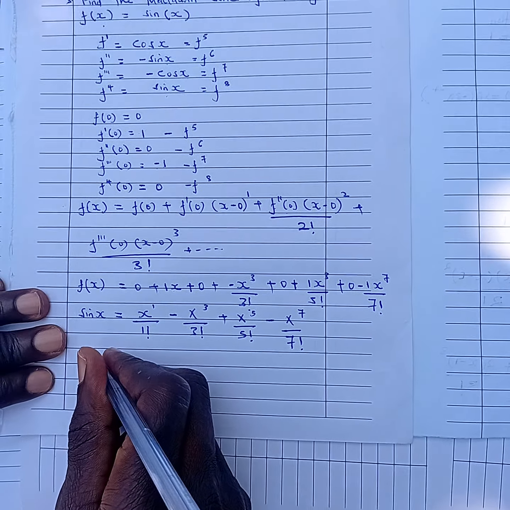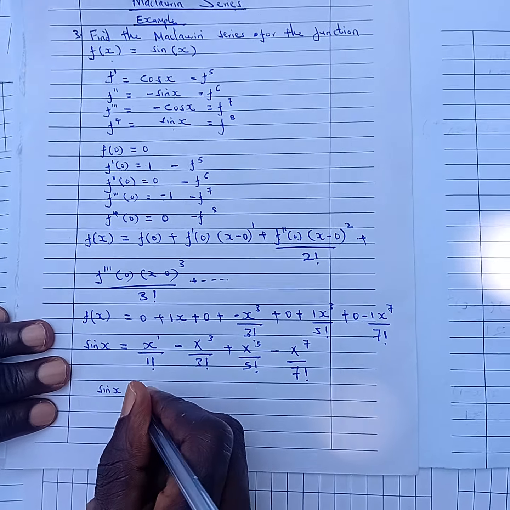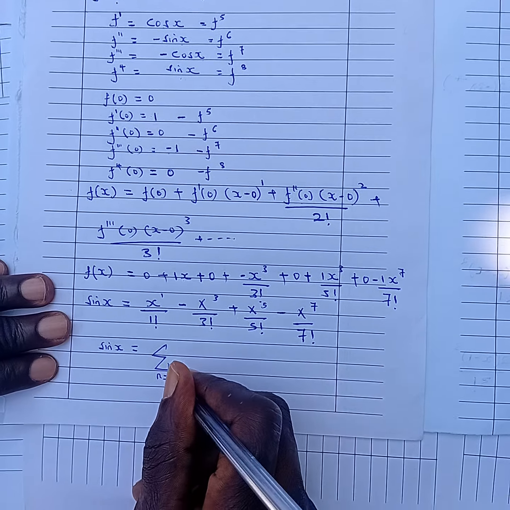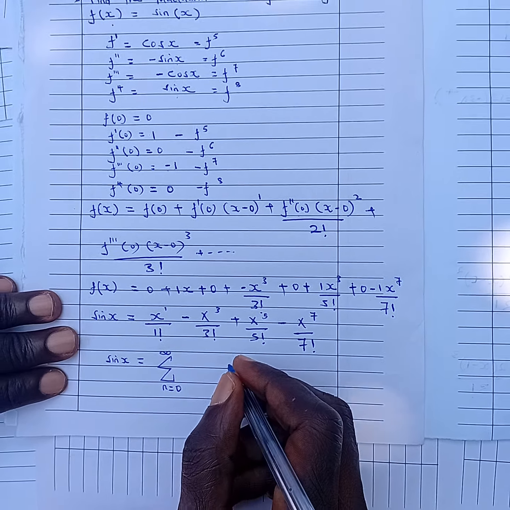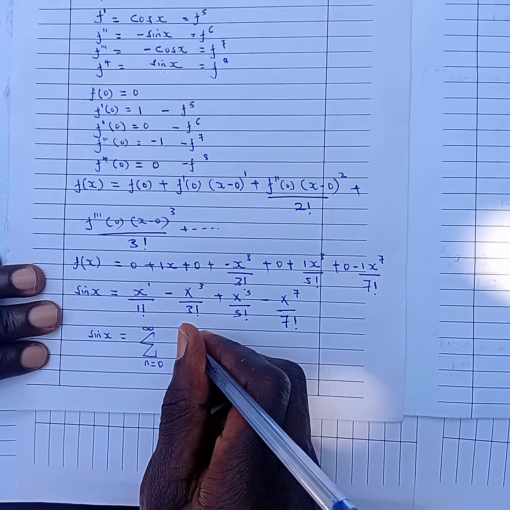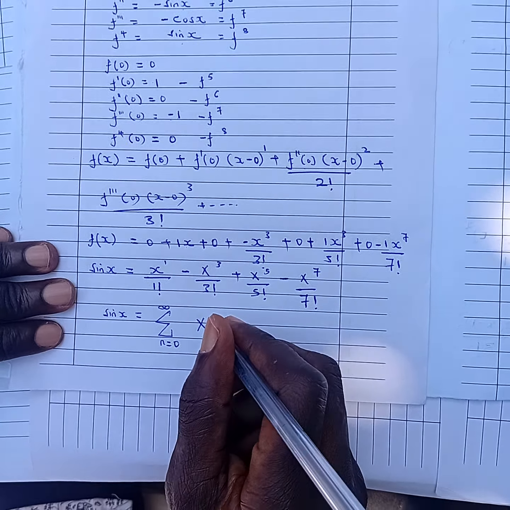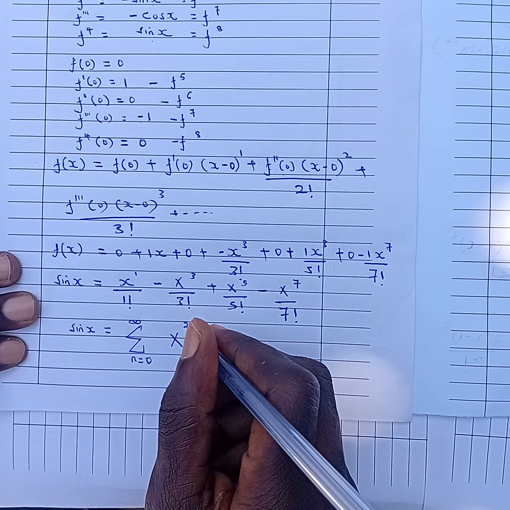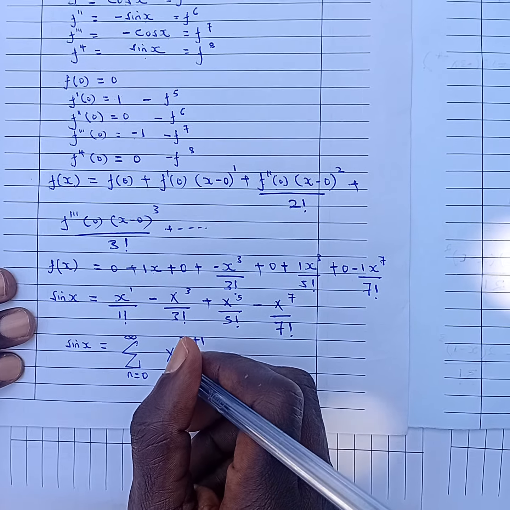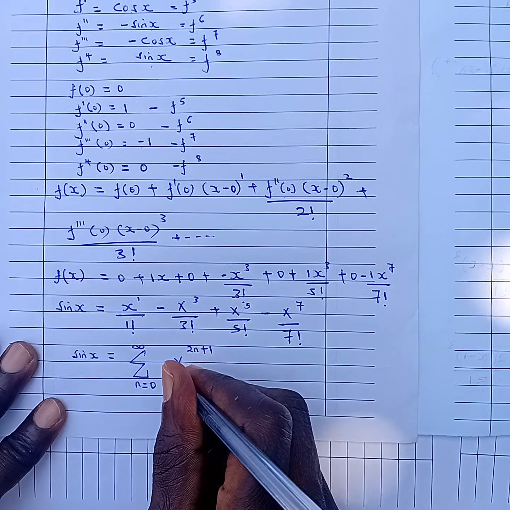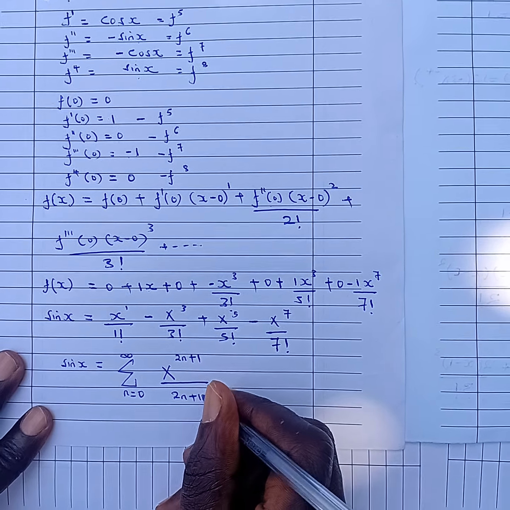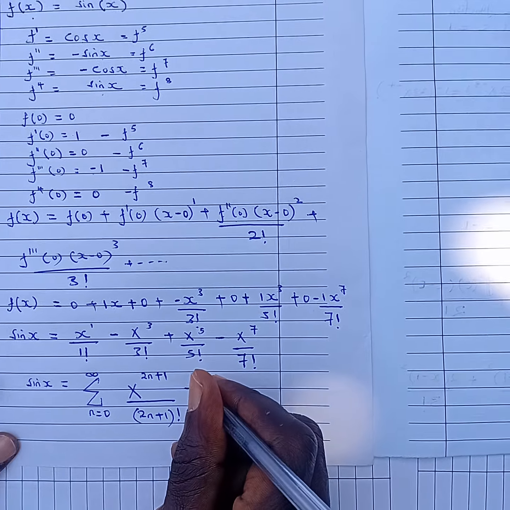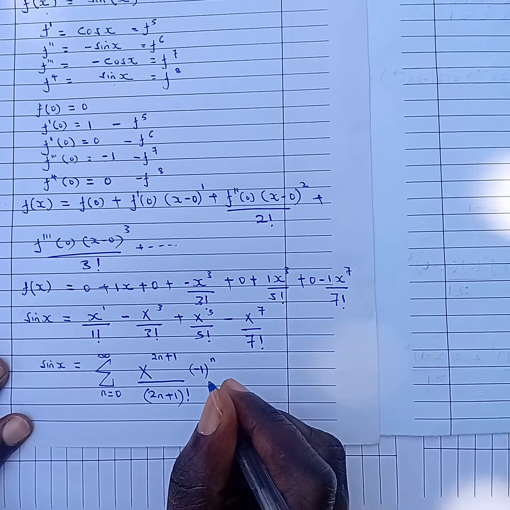Now, sin x will be equal to the sum, when n is 0 to infinity, of x raised to a power 2n plus 1, over the 2n plus 1 factorial, times negative 1 raised to a power n.